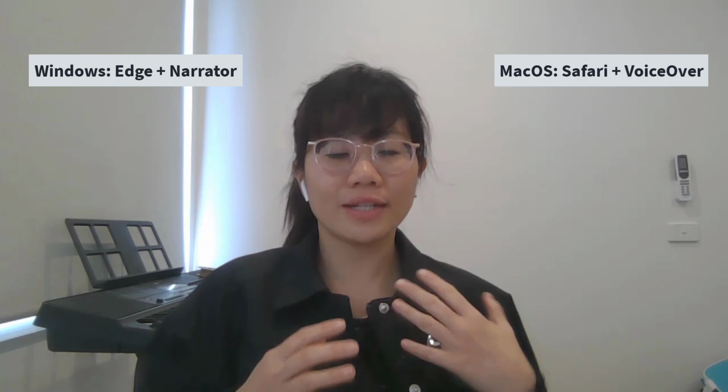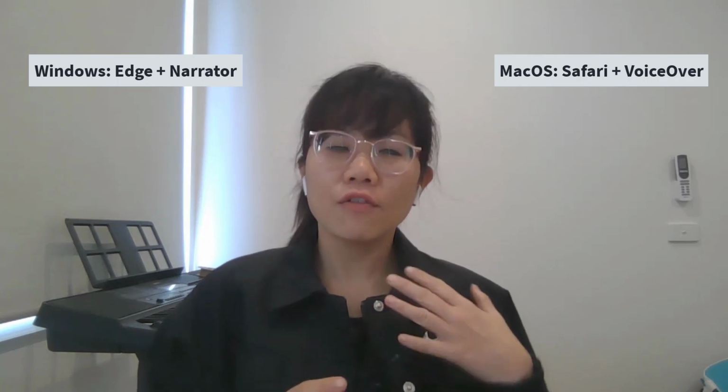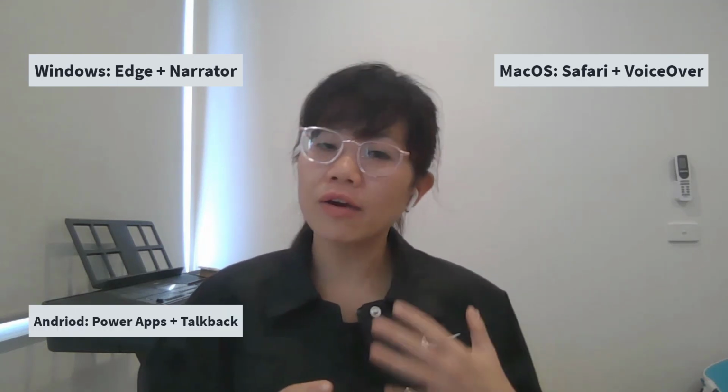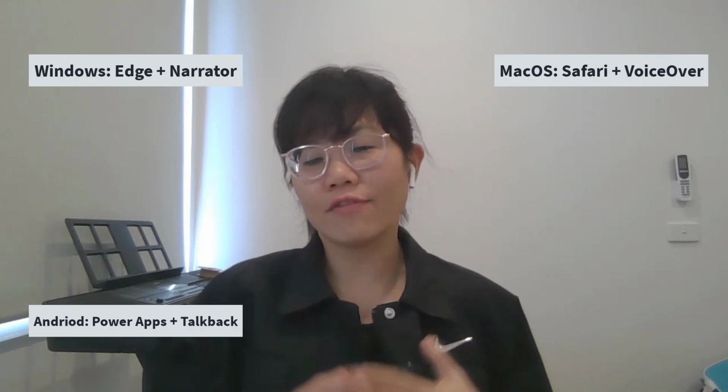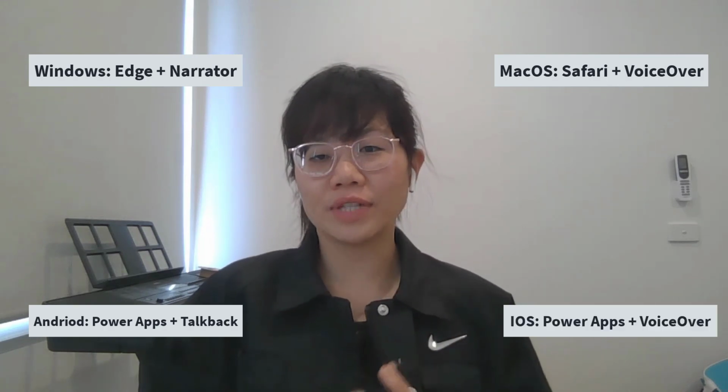Tip number 1. Microsoft has recommended a few software combinations that are supported for consuming Power Apps with screen reader. For Windows, there's Edge and Narrator. For Mac OS, there's Safari and VoiceOver. For Android, there's Power Apps and TalkBack. And for iOS, there's Power Apps and VoiceOver.